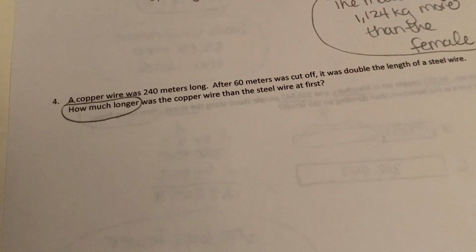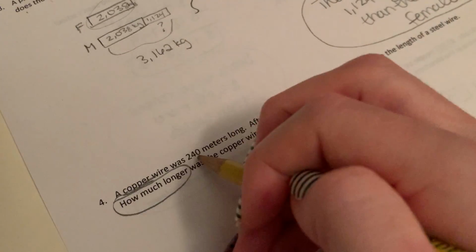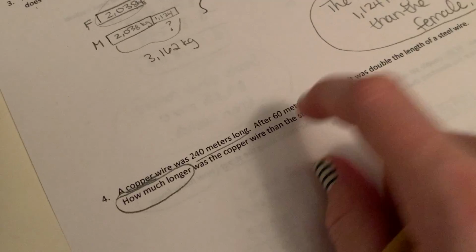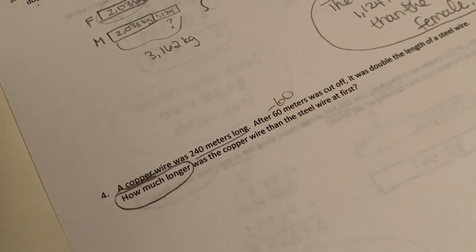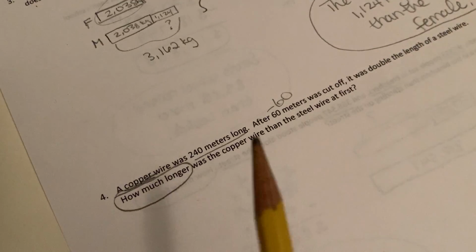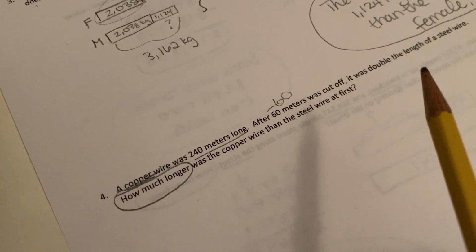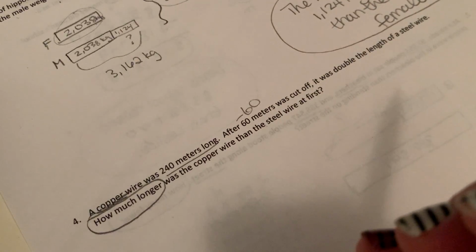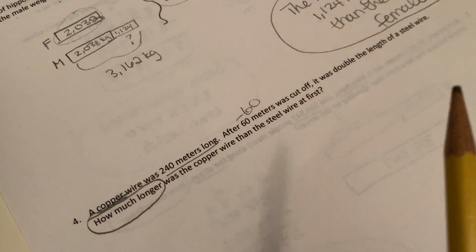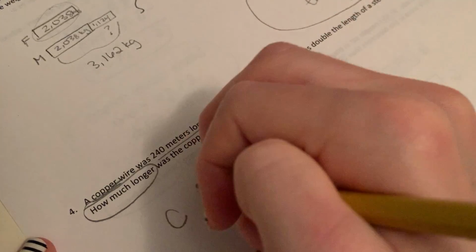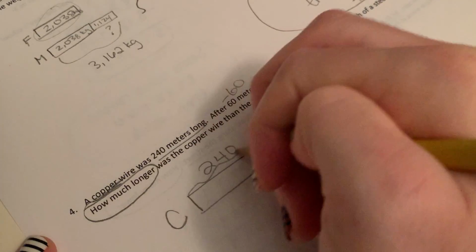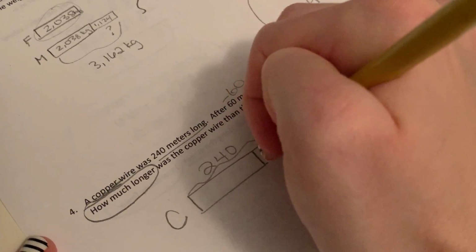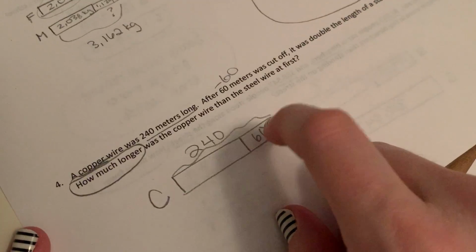All right, so here's how we're gonna approach this. We know that the copper wire was 240 meters long to begin with. Then we're gonna cut off 60 meters, so we're gonna take away 60. But after that 60 meters was cut off, it's double the length of the steel wire. All right, so we wanna know how much longer the copper wire was than the steel wire before that 60 meters was cut off. All right, we gotta draw some pictures here to keep ourselves straight. So we know that the copper wire is a total of 240, the whole shebang. 60 of that we're gonna cut off.